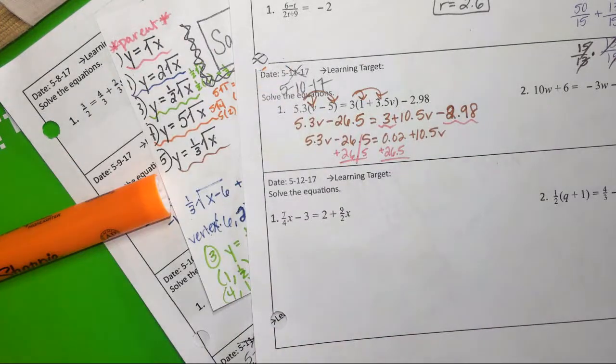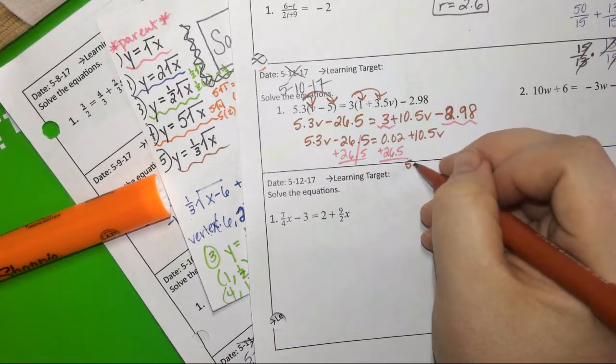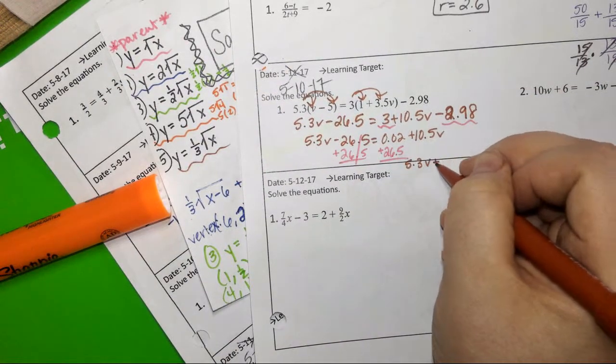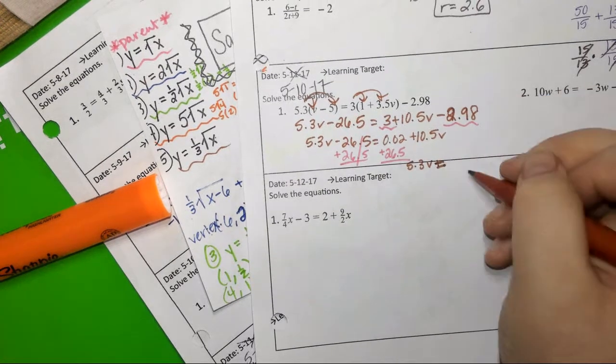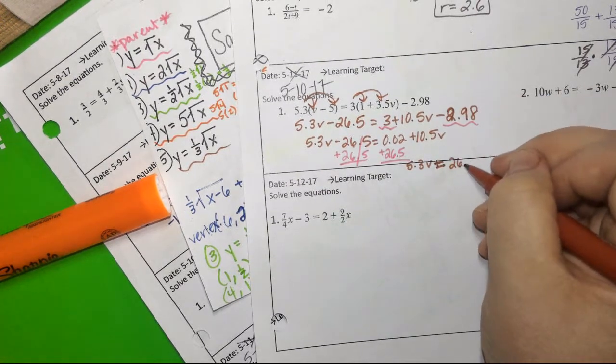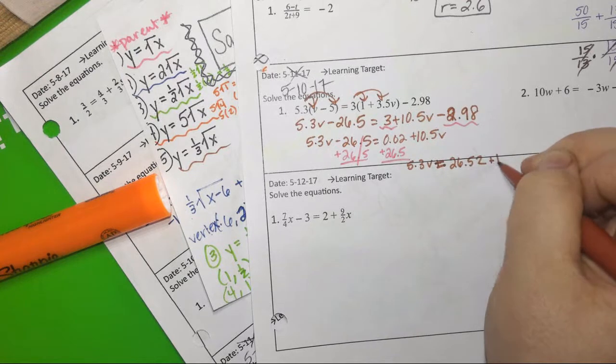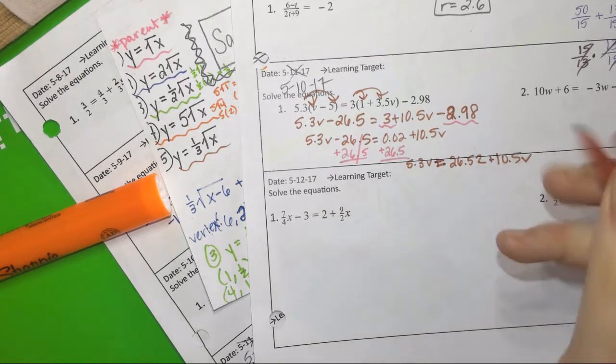Okay, and then I would have 5.3v equals 26.52 plus 10.5v. Now what?